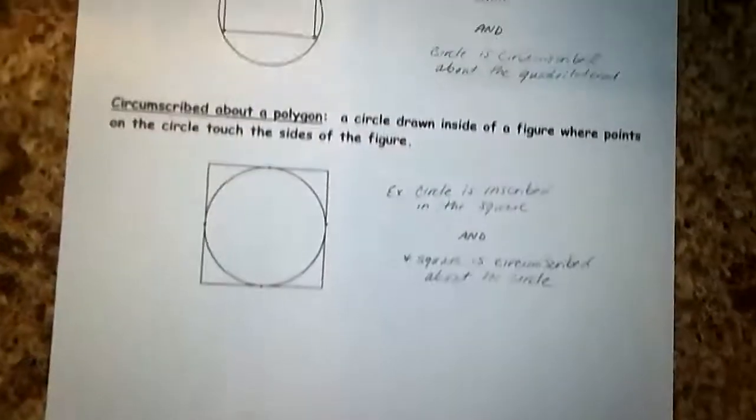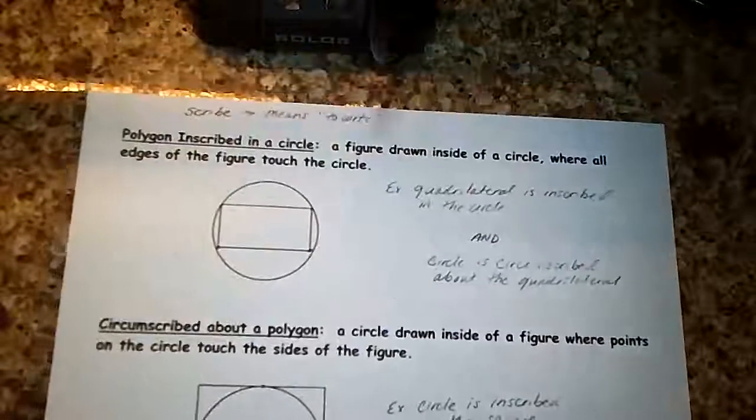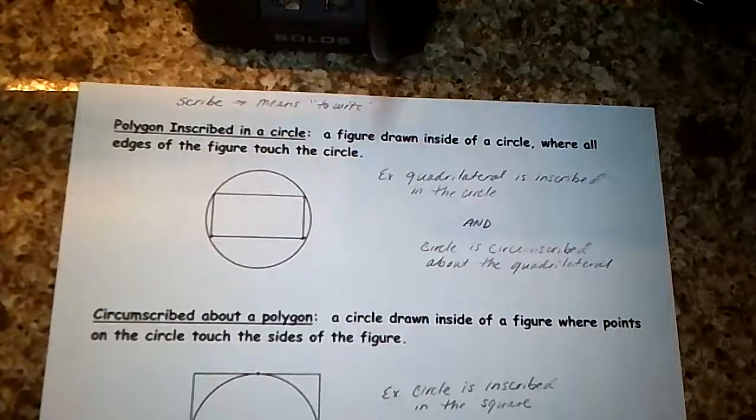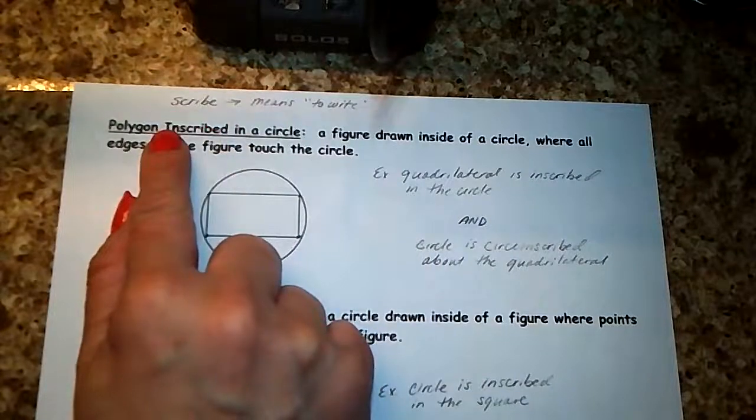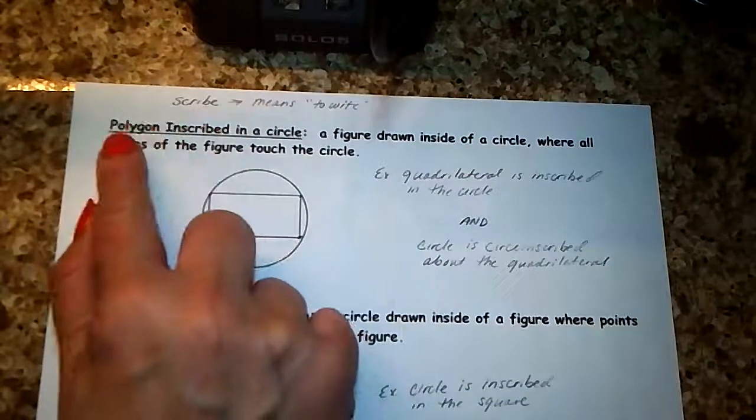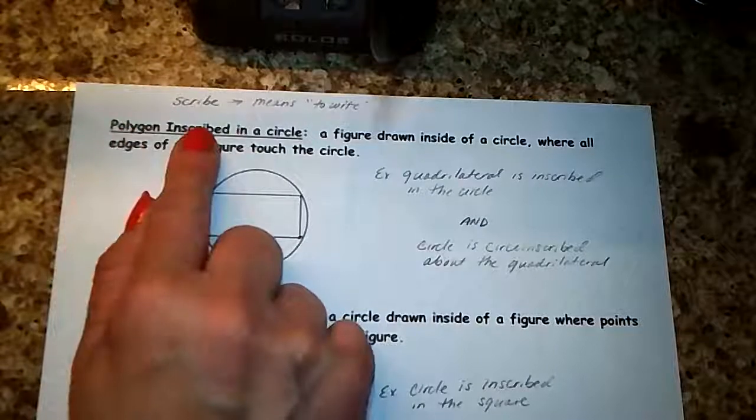Okay, now, last concept is the concept of inscribed versus circumscribed. The word scribe means to write. So if I scribe something inside, that's inscribed. We are going to put a polygon and inscribe it in a circle.